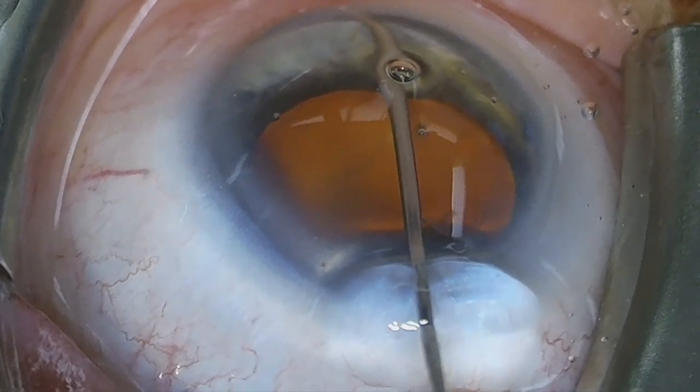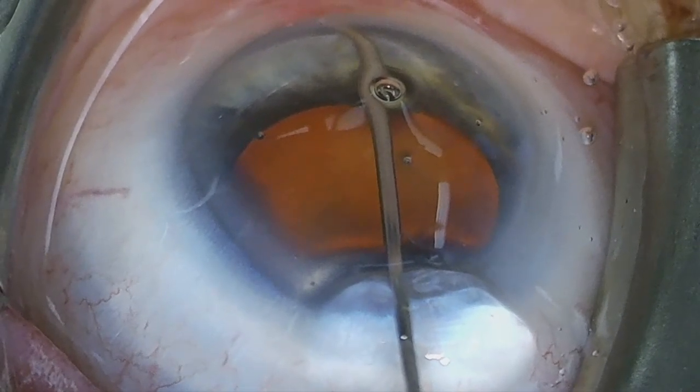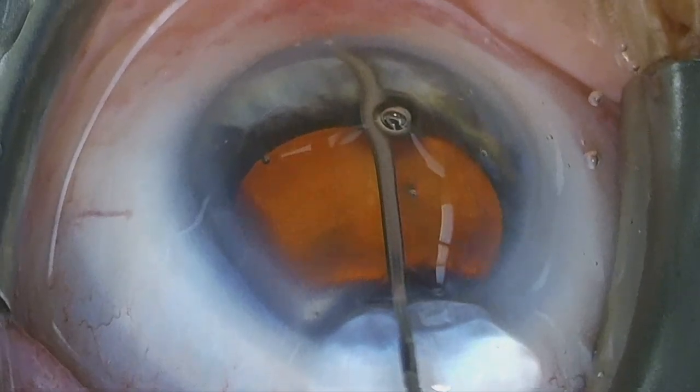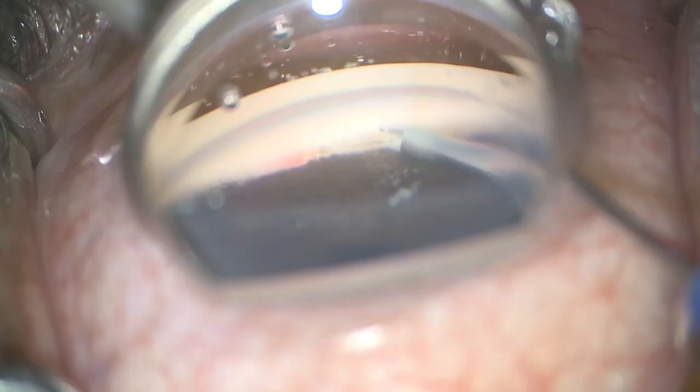Dramatic blanching of the episcleral veins can be seen. After the 360-degree pressurized canaloplasty has been completed, the cannula can be removed from the AC, and the phaco can proceed as usual. In summary, when performing canaloplasty, keep the following tips and tricks in mind.